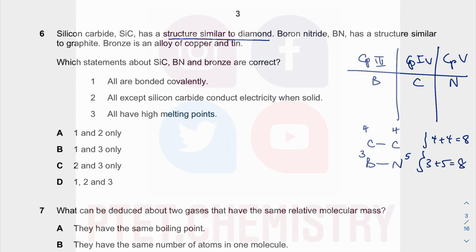BN has a structure similar to carbon and carbon, but rather than following the structure of diamond, they follow the structure of graphite. So boron nitride follows the structure of graphite, but silicon carbide, which has silicon below carbon, in period 3. This is period 2 in the periodic table.